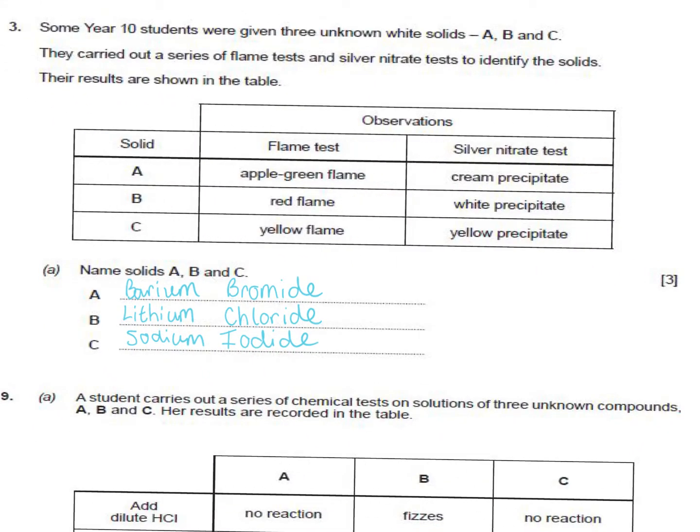Next question then is looking at flame test colours and silver nitrate tests to work out the names of the compounds. So apple green would give barium, cream would be bromide, lithium would be red, white precipitate would be chloride, sodium would be yellow, yellow precipitate would be iodide.